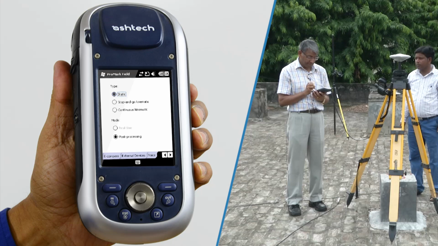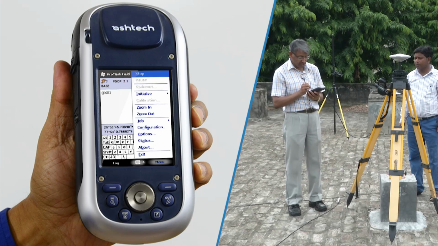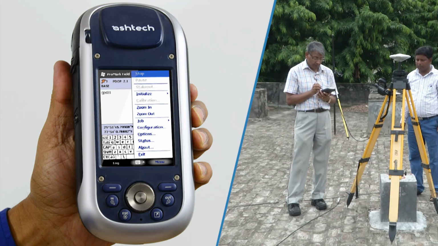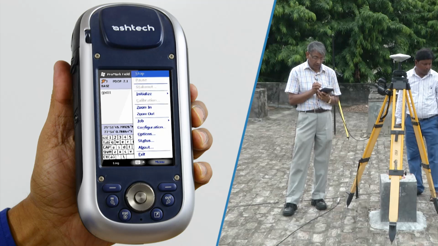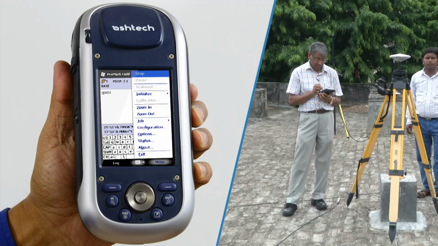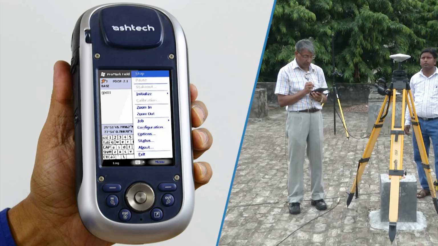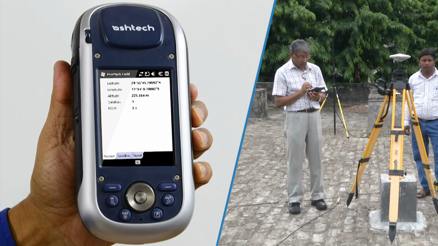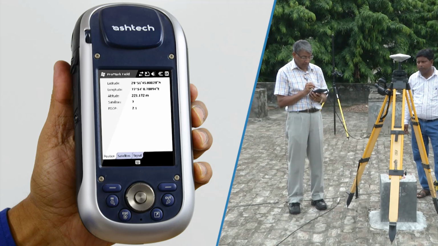Okay. So after configuration, then options, then we have to go for measurement. Before measurement, if we want, we can see the status of the satellites. You can see PDOP is 2.1, 7 satellites are there. So it's okay.